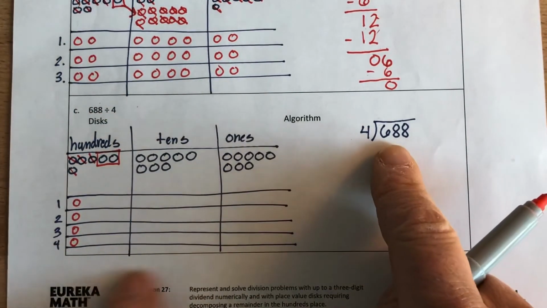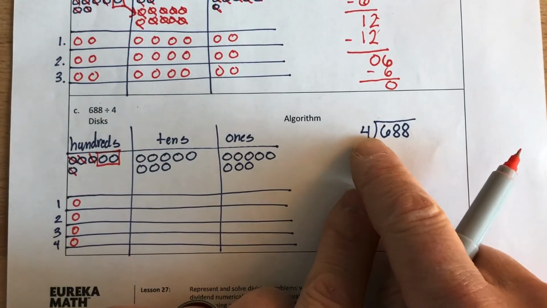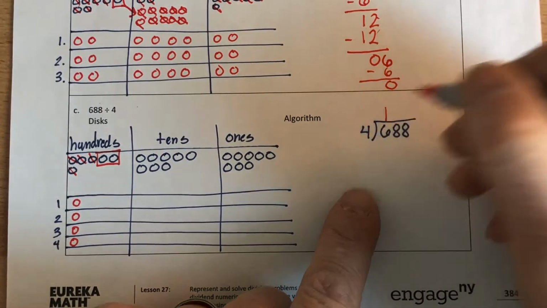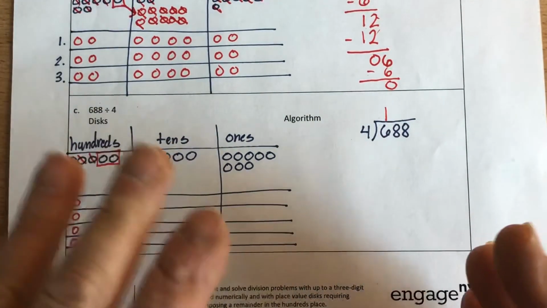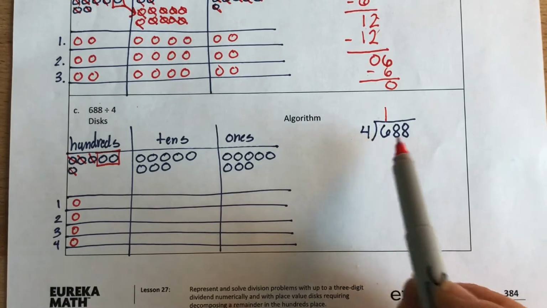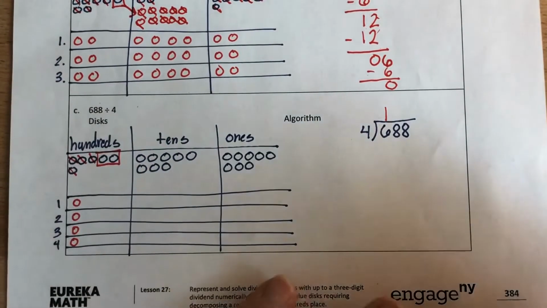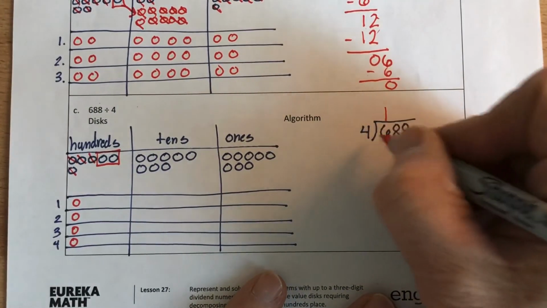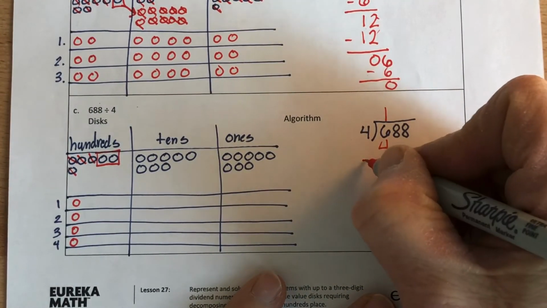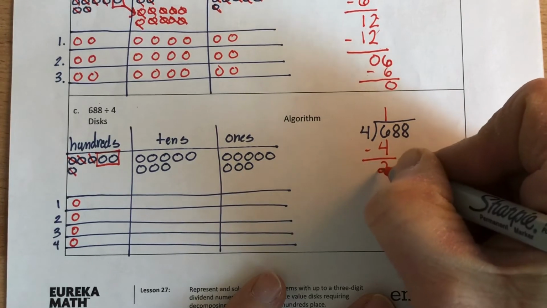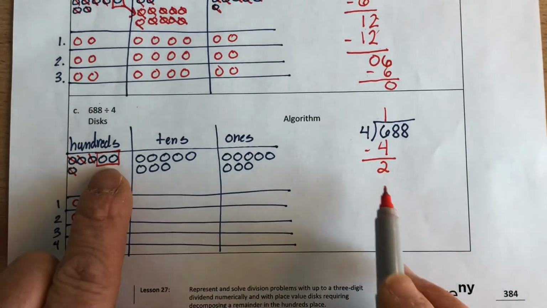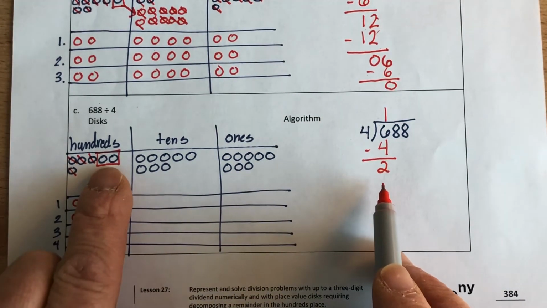Let's show what that looks like over here. 6 divided by 4 would give me 1 in each group. Or I like doing it this way: how many 4s fit into 6? I know 1 four can fit into 6, because 2 fours is 8, which goes higher than 6. So 1 times 4 is 4. I subtract that, I get 2. And there's my 2 remainders right there. Those are my 2 hundreds left over.